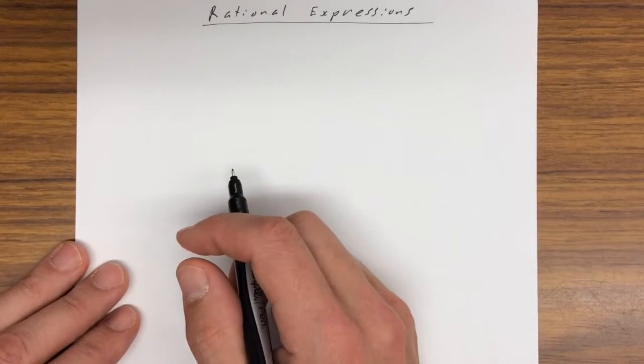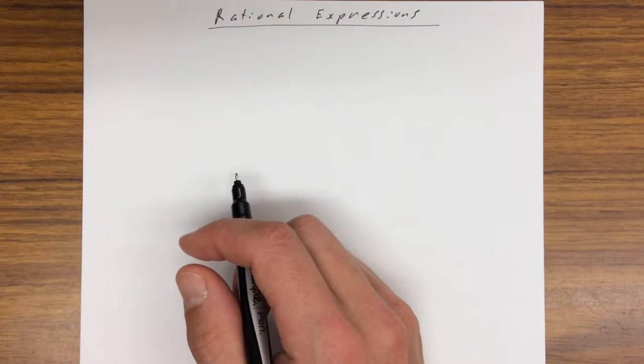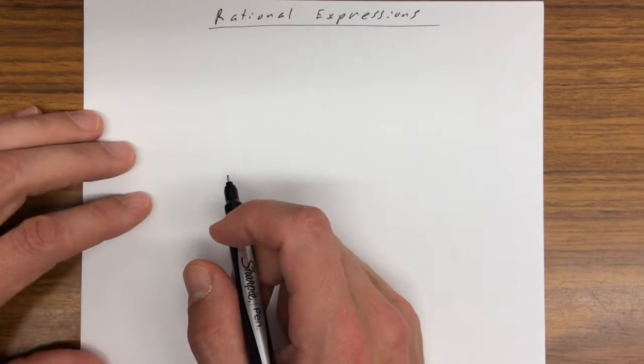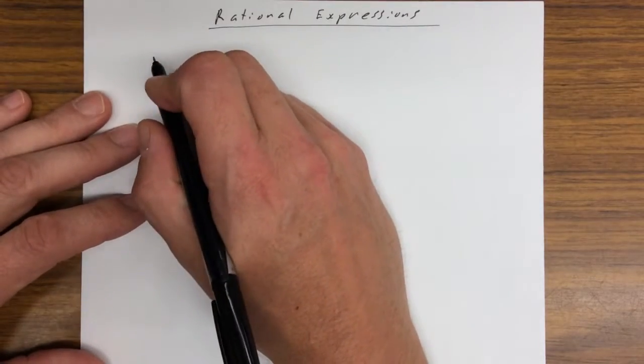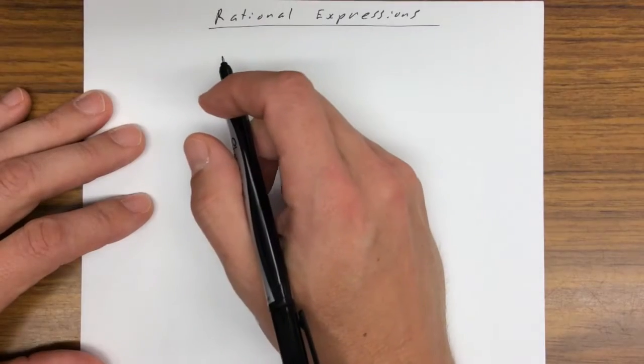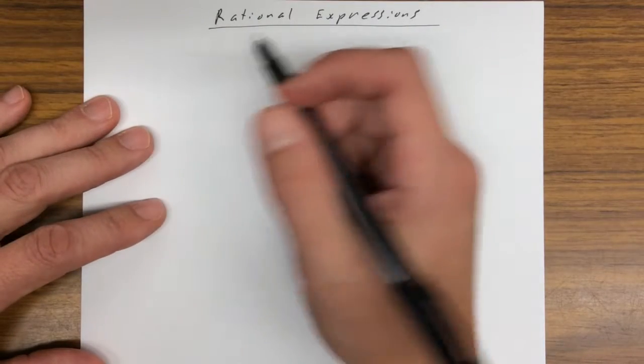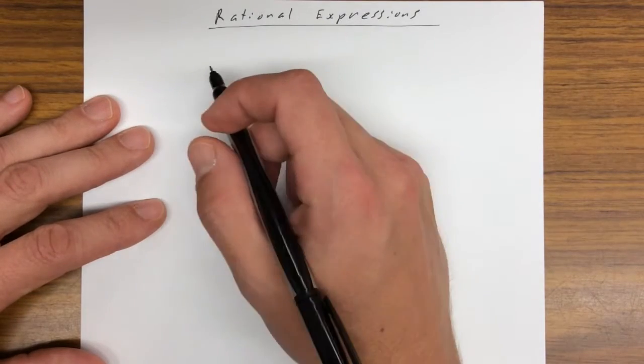Okay, right now we're going to look at rational expressions. First of all, let's talk about what rational numbers are. Well, rational numbers are any numbers that can be represented as a fraction. So the simplest rational expressions are just rational numbers.